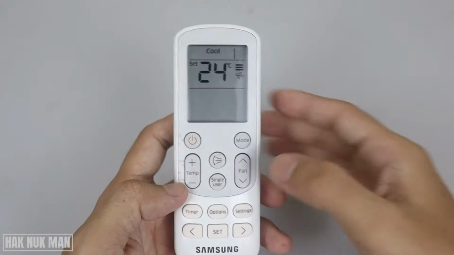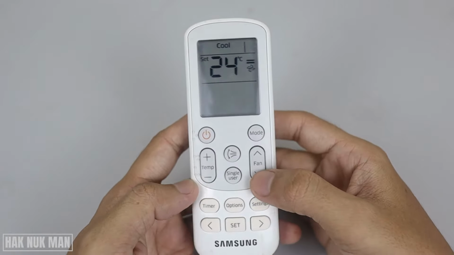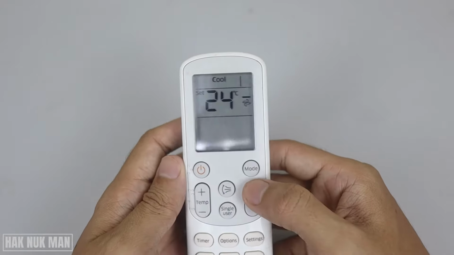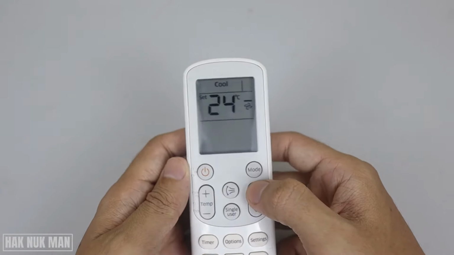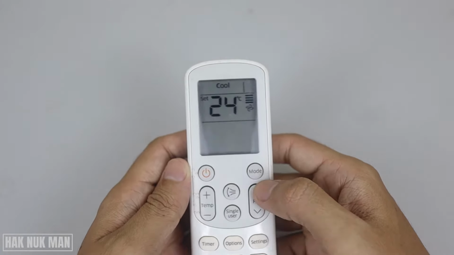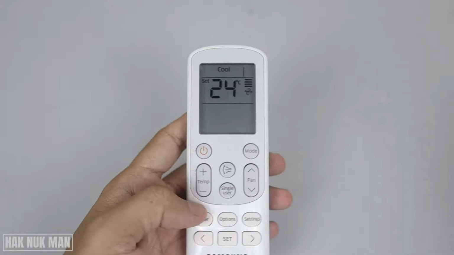Okay, and this one is the fan adjustment. You can adjust the fan speed, so it has 4 fan speeds. So this one is the lowest, and this number 2, number 3, and this is the maximum speed.